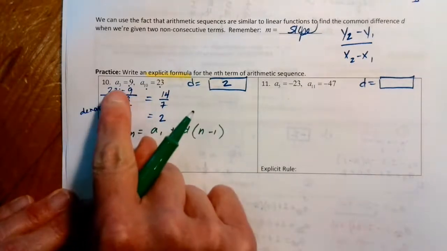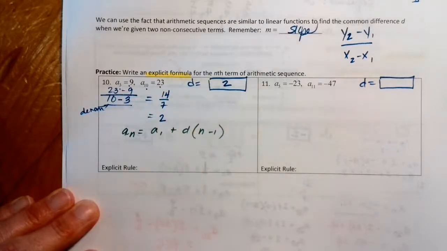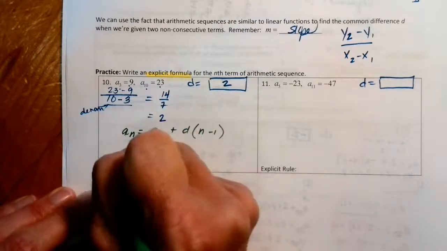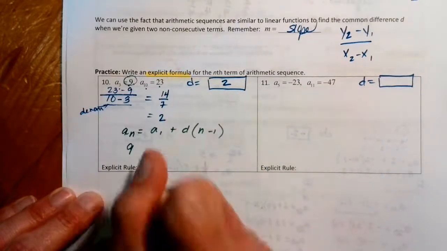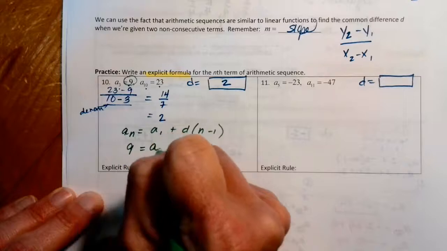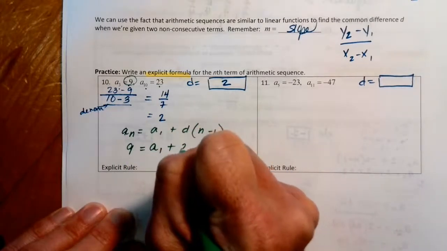So which one do you want to do, a sub 3 or a sub 10? Yeah, I heard you say keep it simple, right? So I know that my third term, that's 9, is equal to that first term that I'm looking for, I don't know what it is, plus that difference of 2.